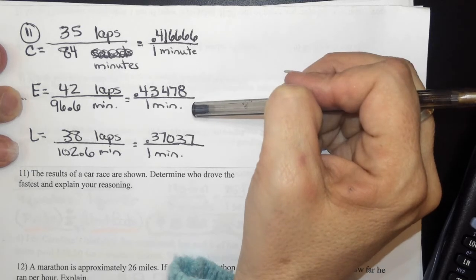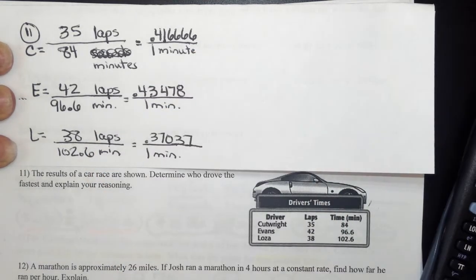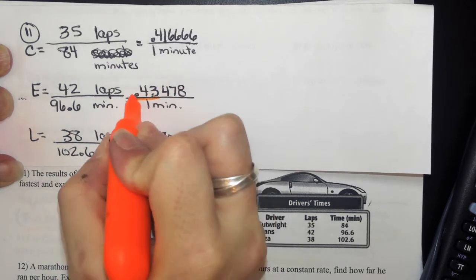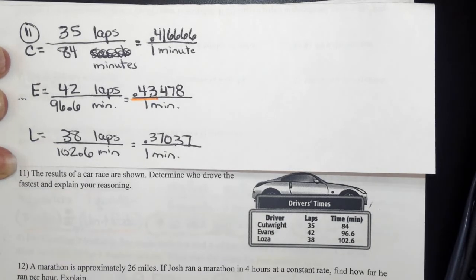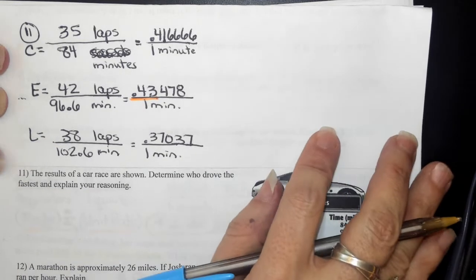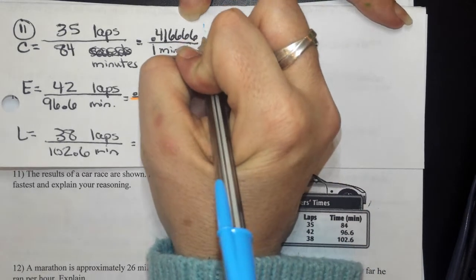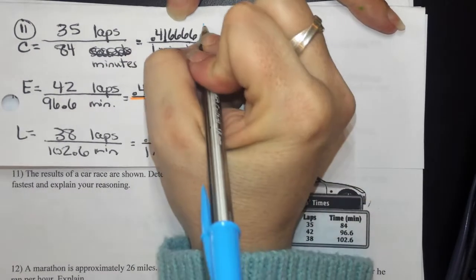I'd say E. Nobody voted for E. I know, that's what's kind of scaring me. Now, you all may keep working, but I'm going to show you the other side of this. I'm going to work it the opposite way real quick. Just kind of watch.